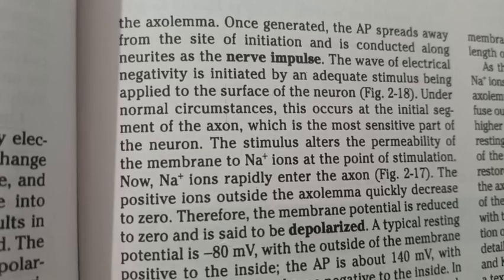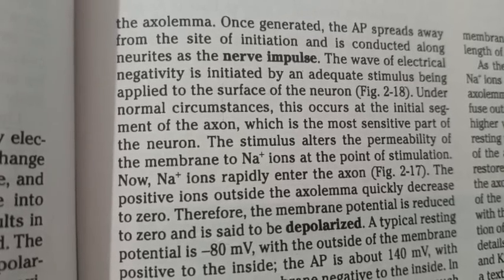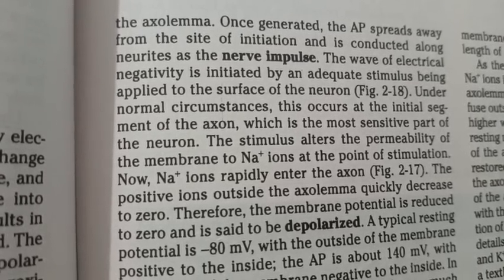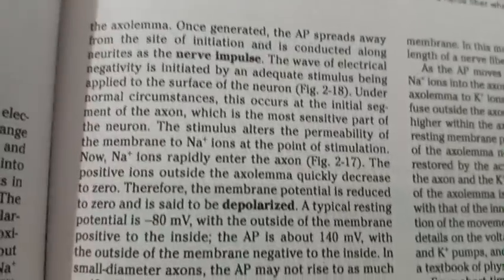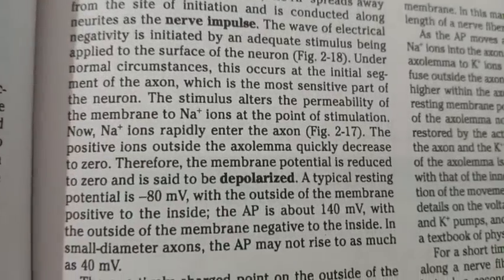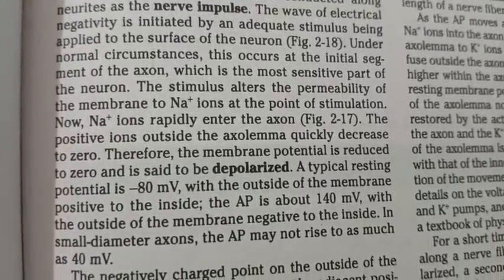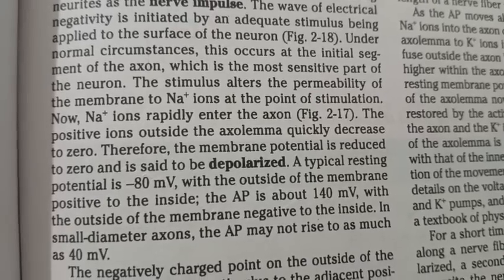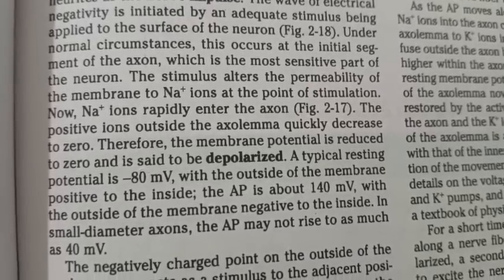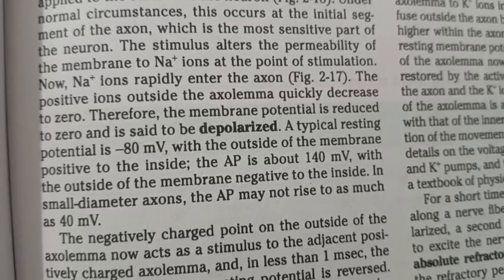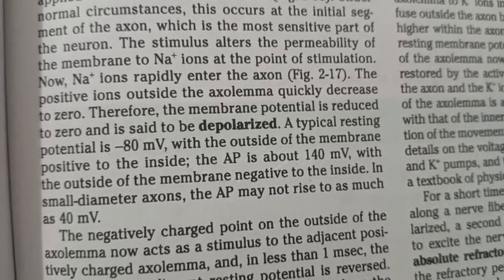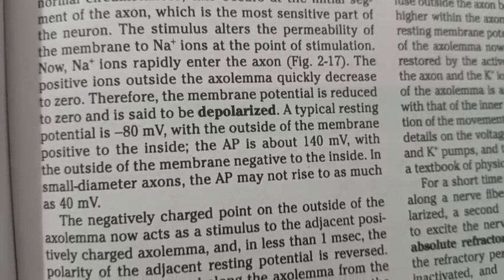The wave of electrical negativity is initiated by an adequate stimulus being applied to the neuron. Under normal circumstances, this occurs at the initial segment of the axon, which is the most sensitive part of the neuron. The stimulus alters the permeability of the membrane to Na ions at the point of stimulation. Now Na+ ions rapidly enter the axon.